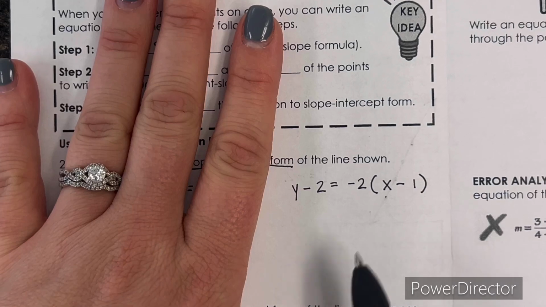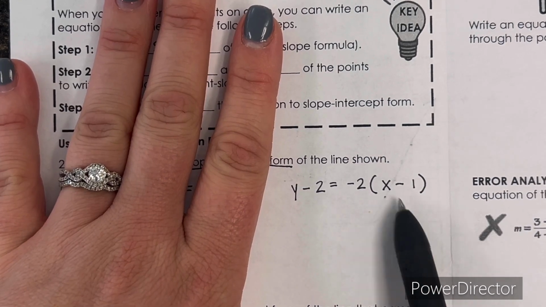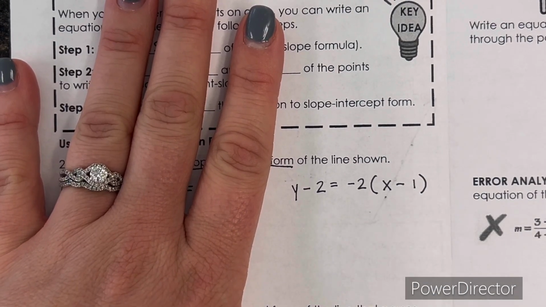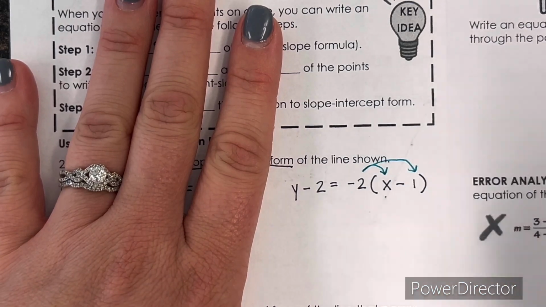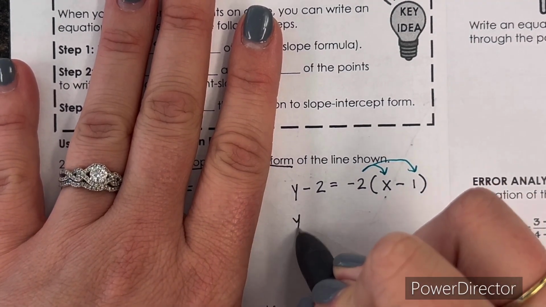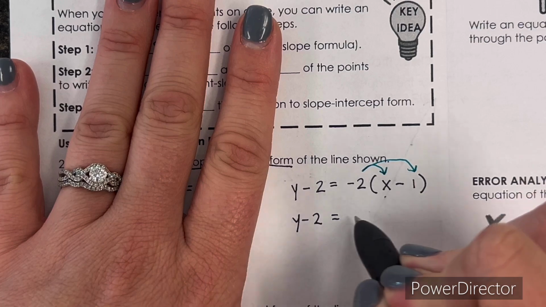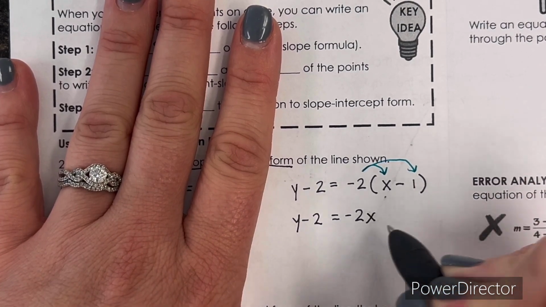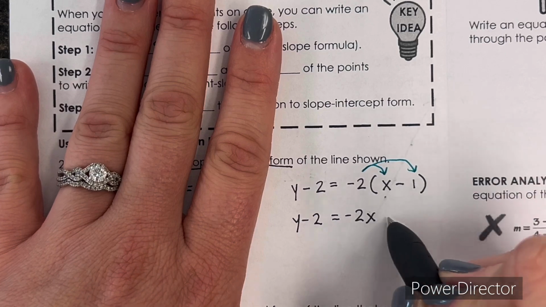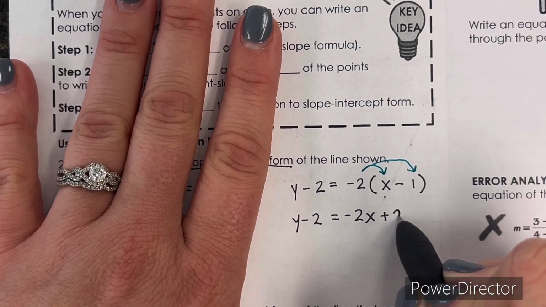I want you to think about, if you normally see parentheses, we're distributing to get rid of those. So that's what we're going to do. Going to distribute. And I have y minus 2 is equal to -2 times x, -2x, and -2 times -1 is a +2.